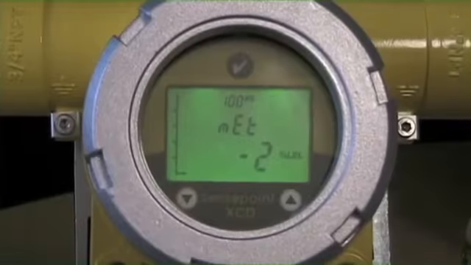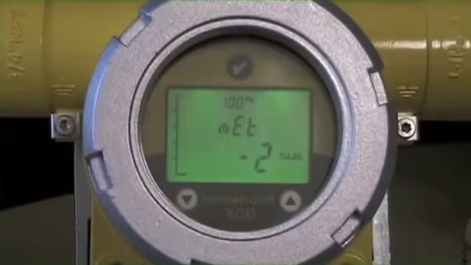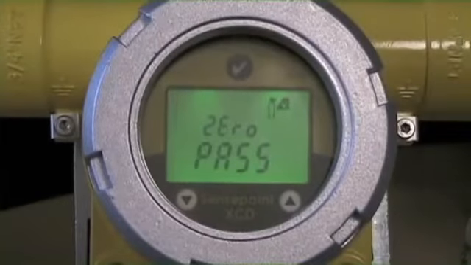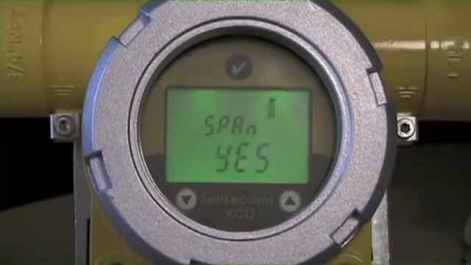It's looking for us to flow zero gas. If I'm flowing my zero gas and I'm reading a stable signal, what I'm going to do is give it a check mark. So it accepts the zero value and says that's what zero looks like. Next is going to be spanning.